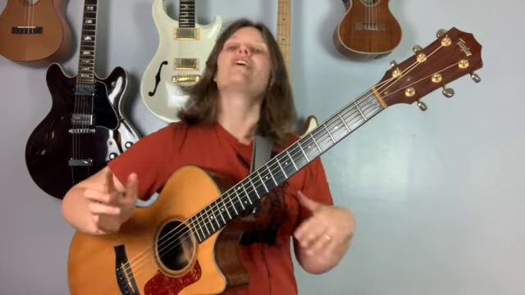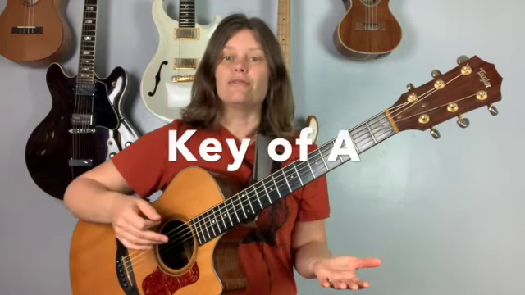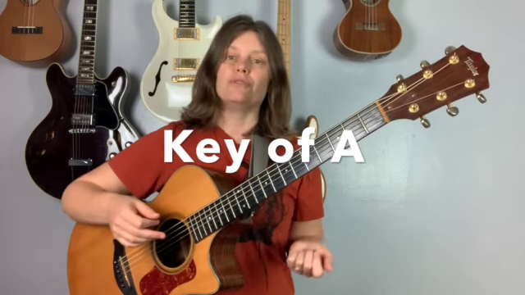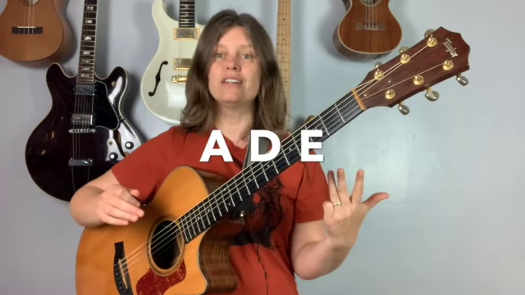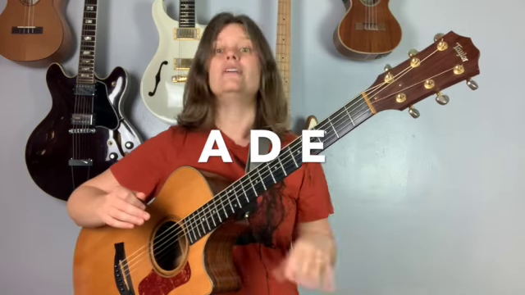If you can memorize this form and transpose it to any key, you'll have a really good foundation for blues music. So let's start with talking about a key. Let's take the key of A, for example. The first thing you want to do is find out what your 1, 4, and 5 chords are. If we're in the key of A, your 1 chord is A. We go A, B, C, D is your 4 chord, E is your 5 chord.